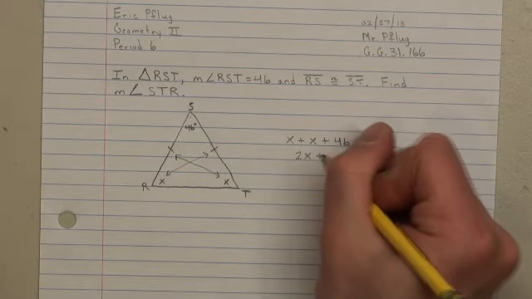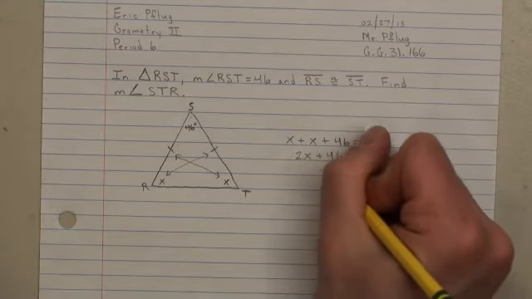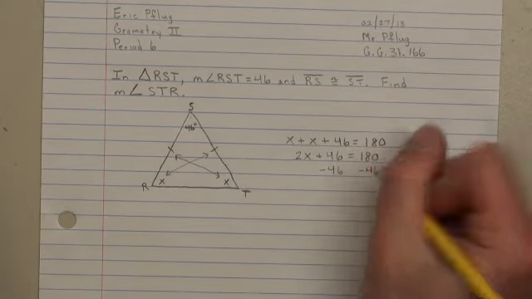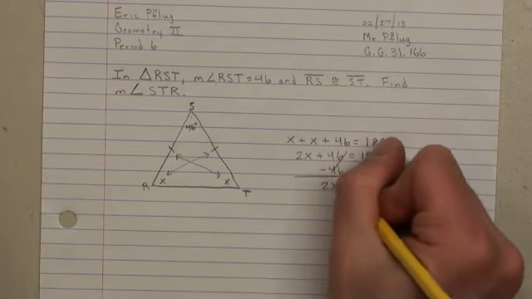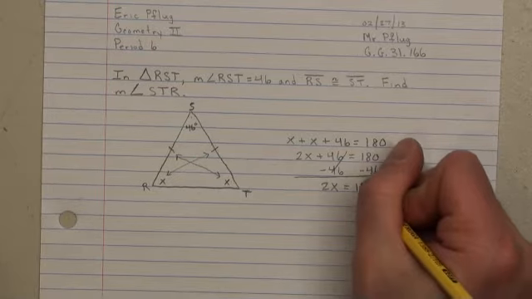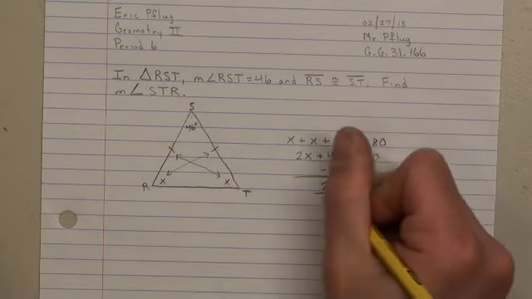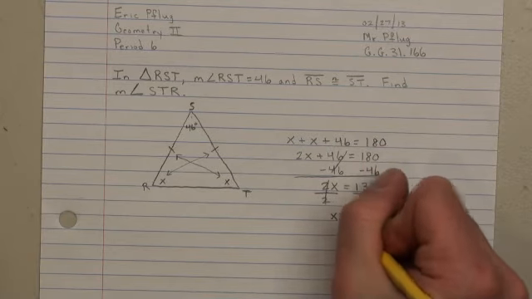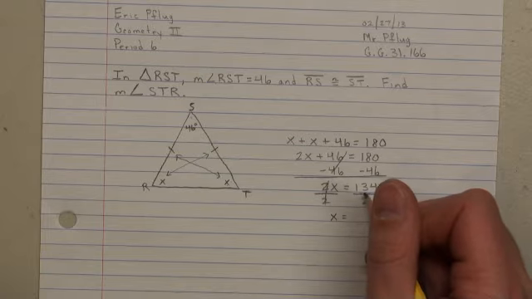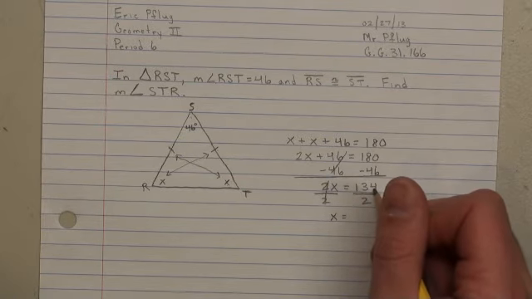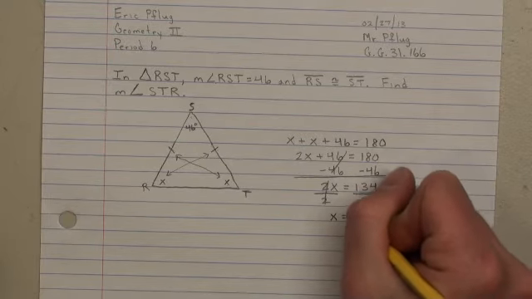So 2x plus 46 equals 180. Subtract 46 from both sides and we get 2x equals 134. Divide both sides by 2 and you get x equals, let's see, 65 and 65 is 130, so then we add 2 more, so 67.